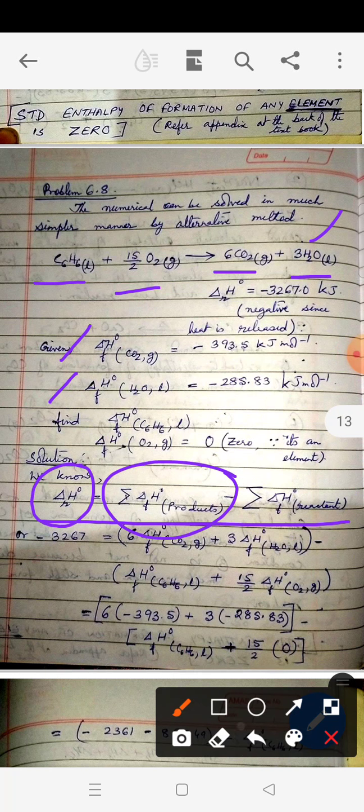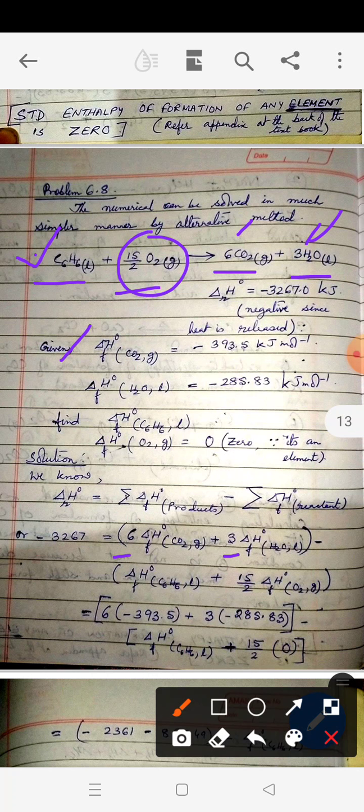So here the coefficient of carbon dioxide is 6, so multiply 6 with the enthalpy of formation of carbon dioxide. The coefficient of water is 3, so we multiply 3 with the enthalpy of formation of water, minus the enthalpy of formation of benzene, which is to be found out. Its coefficient is 1, so we leave it as 1, plus the enthalpy of formation of oxygen multiplied by 15 by 2. But since oxygen is an element, its enthalpy of formation value will be 0.